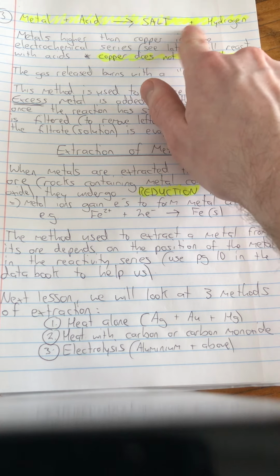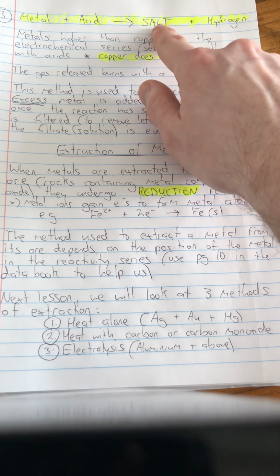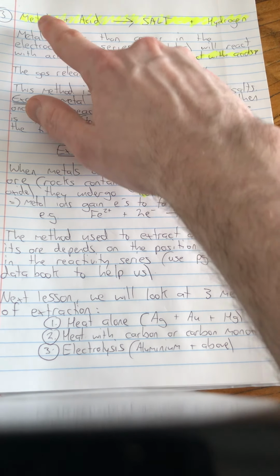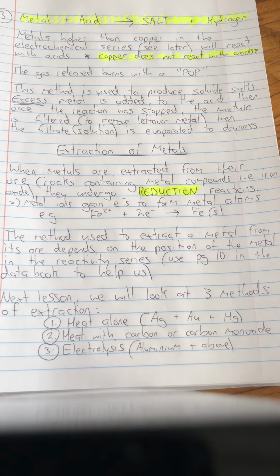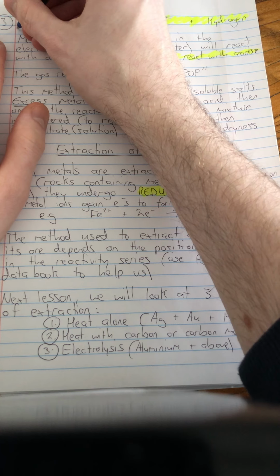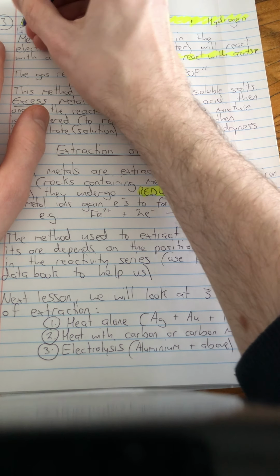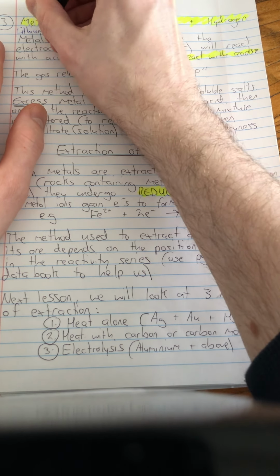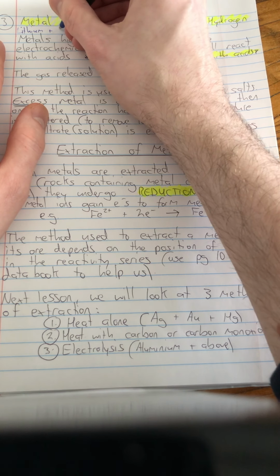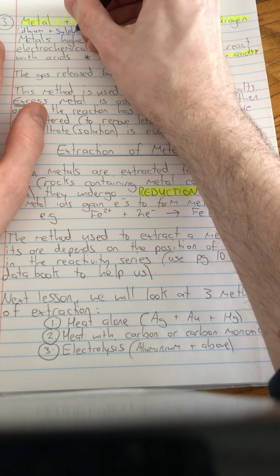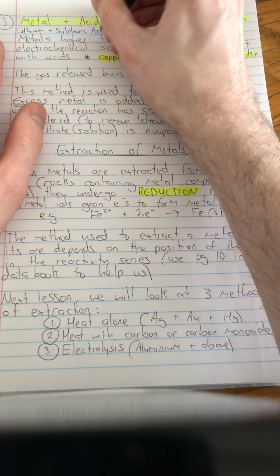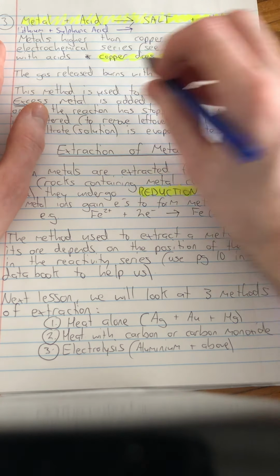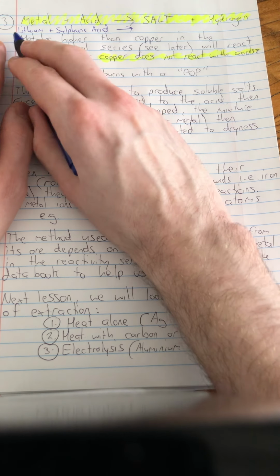And the last reaction that we went over was a metal plus an acid gives us a salt plus hydrogen. Now you know how to name salts. Let's just say, for example, we went for lithium and sulfuric acid. To name the salt, we just take the lithium.